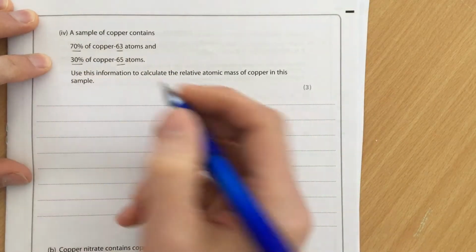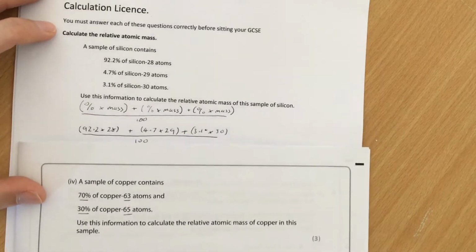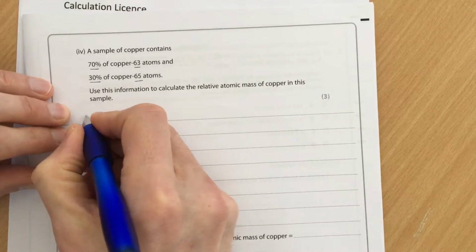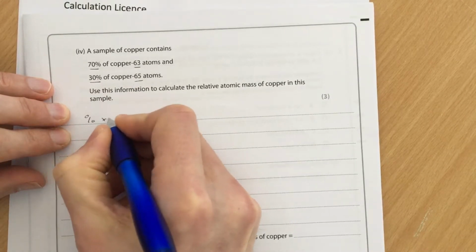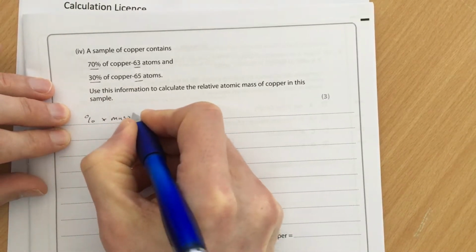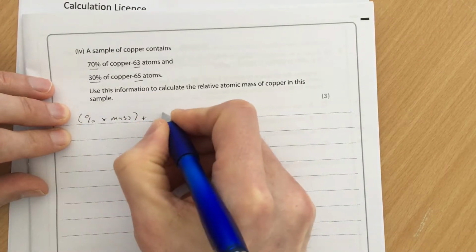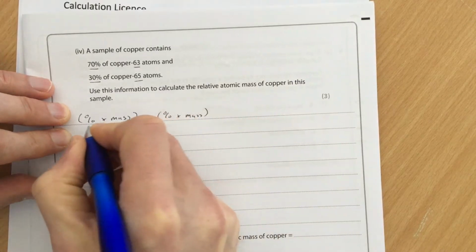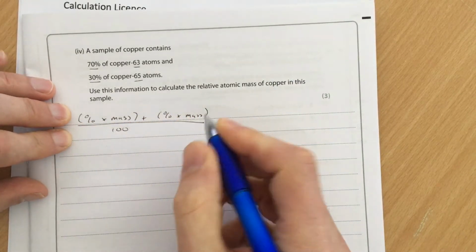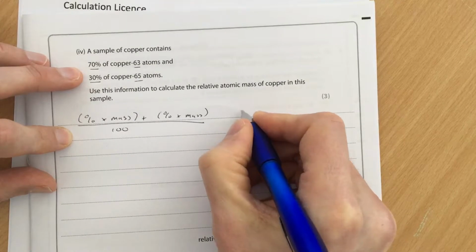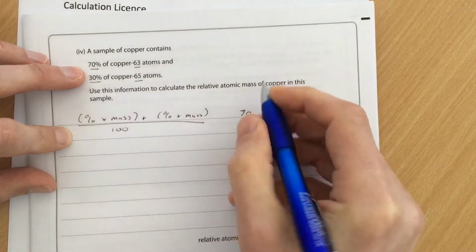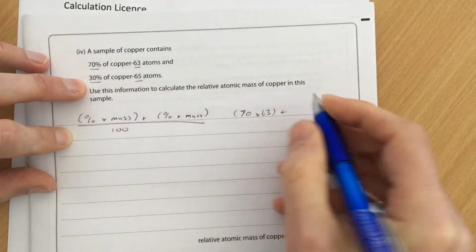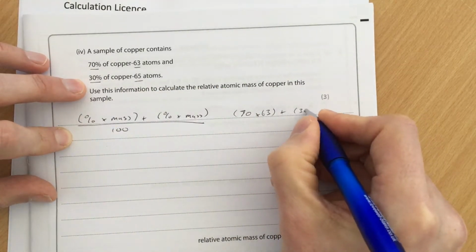So let's have a quick go. This is exactly the same as before. We need this formula here. It's exactly the same one, so again, you have to learn it. If you haven't learned this, you can't do the question. Percentage times mass. It's only two isotopes this time, so we just need two of the brackets, percentage times mass, and we're going to divide that by 100. So the percentage is 70% copper-63, 70 times 63, plus 30 times 65.